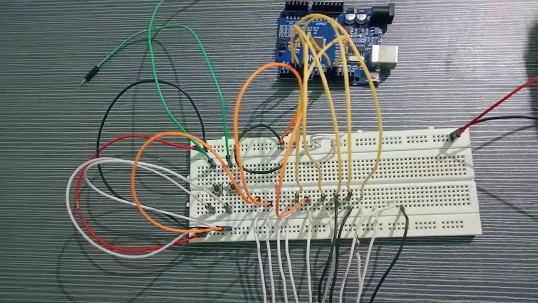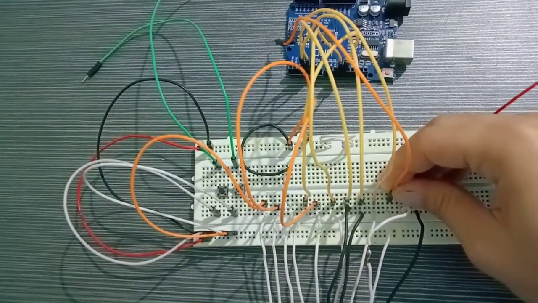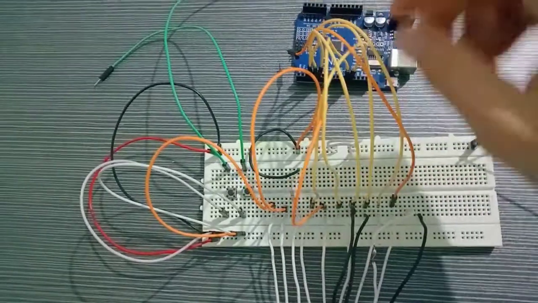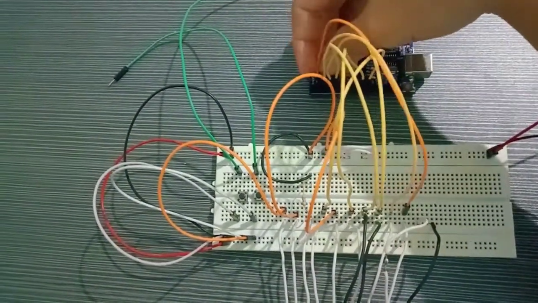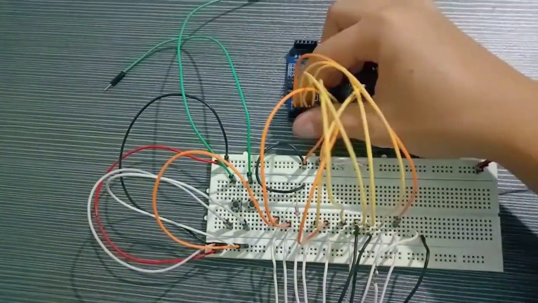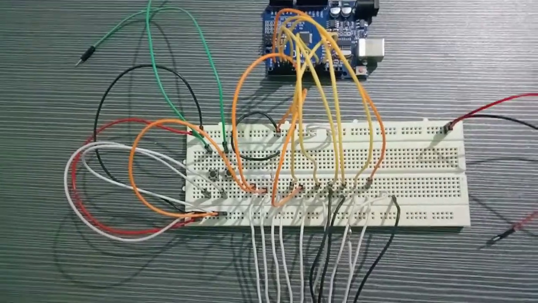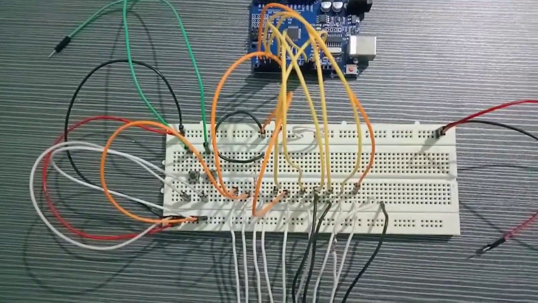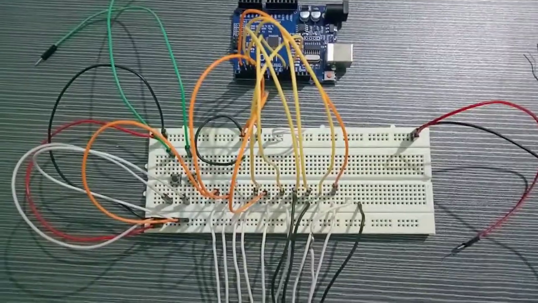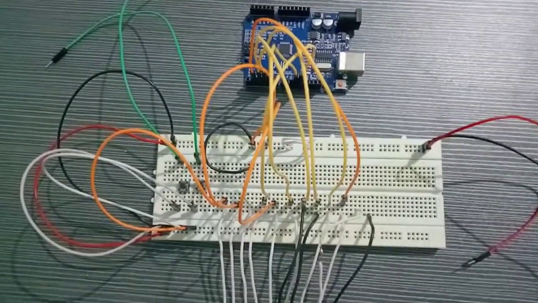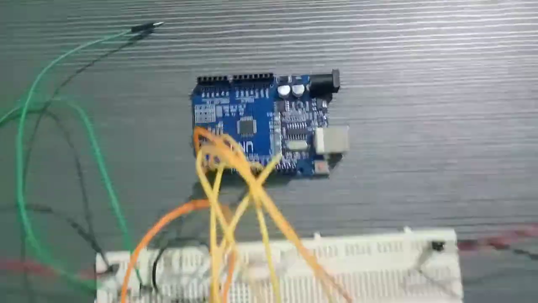And our D7 will be connected to pin number 2 of our Arduino. So make sure guys you connected it correctly to the breadboard and to your Arduino. So check if your connections are correct.